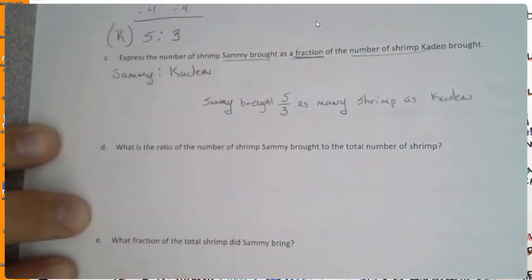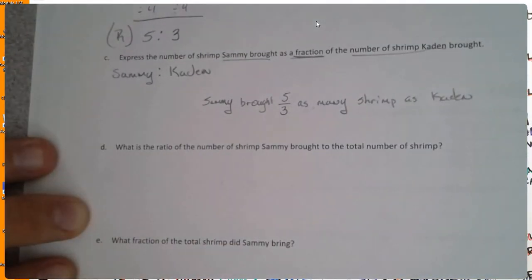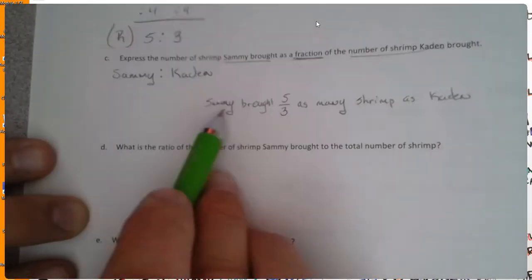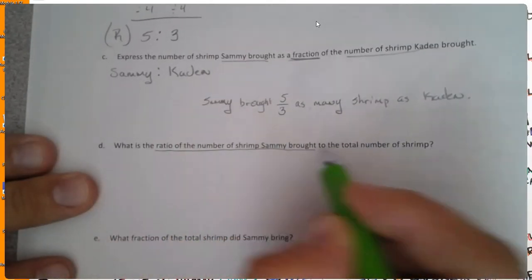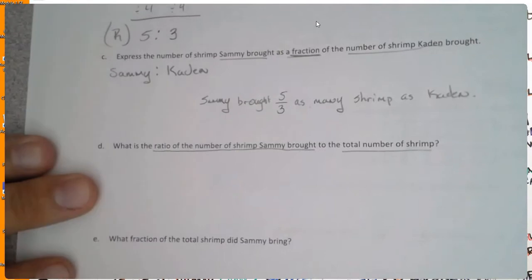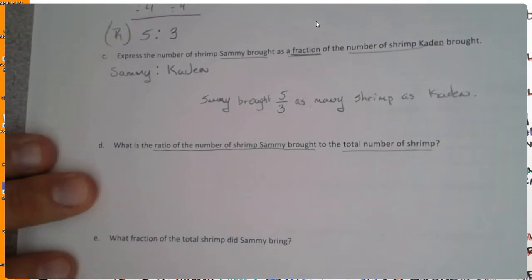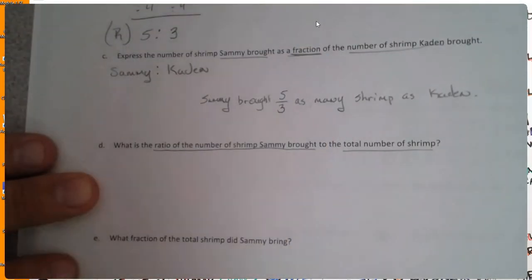Okay, that's it. That is all we had to do. Now if Sammy brought 5/3 as many shrimp as Caden, it wants us to write a ratio of the number of shrimp Sammy brought to the total number of shrimp that were brought. I could go 20 to 12 if I wanted to, but we know the total number of shrimp was 32. But we simplified that to a 5 to 3 ratio.